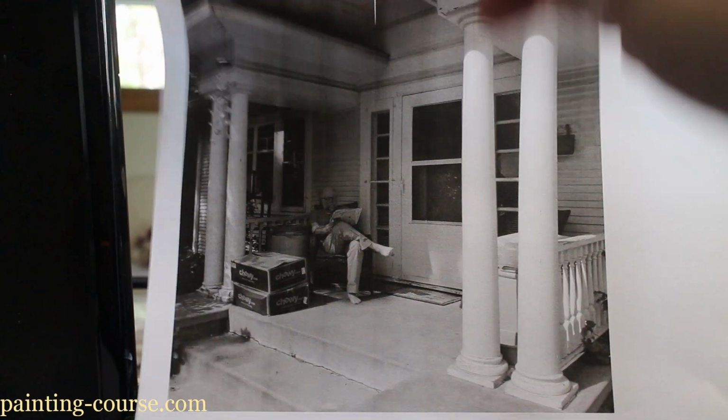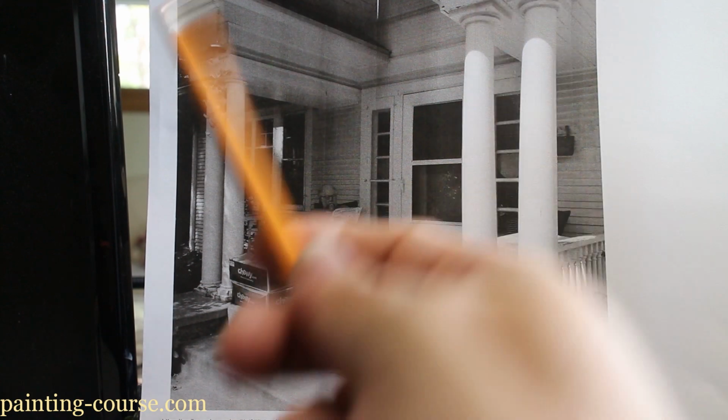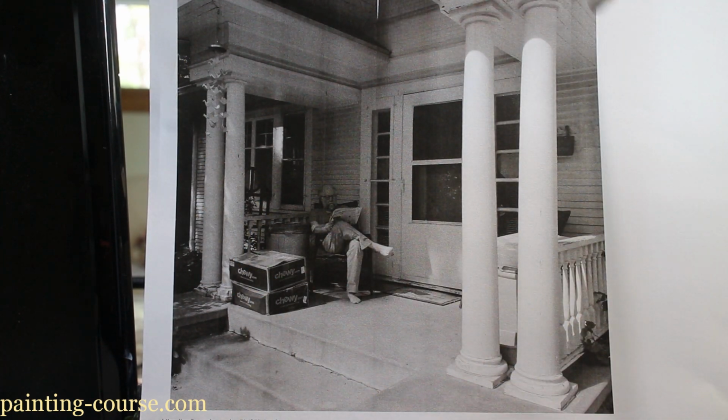Now, what we're going to be doing is making a simple grid and gridding these lines out. We're going to grid every, let's say, every 2 inches on this. We'll go through that process, and then we're going to grid our canvas at the same ratio of squares. It's simpler than it sounds, and I'll get into it in the next section.